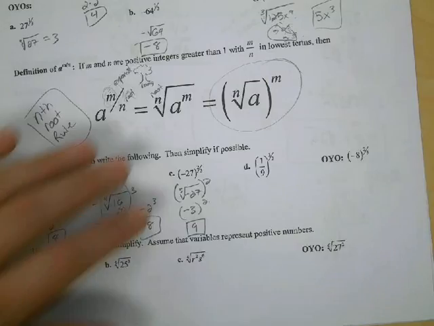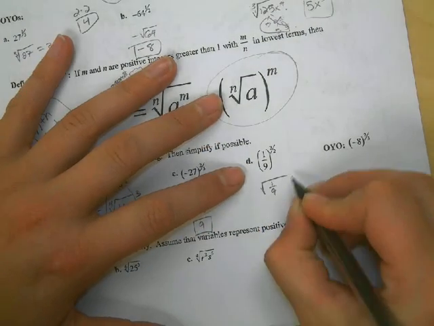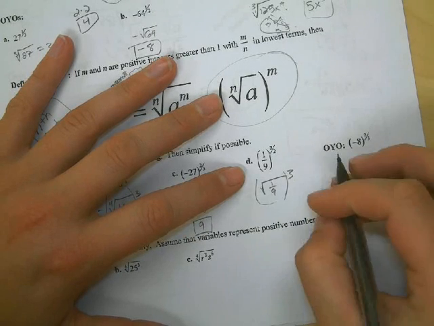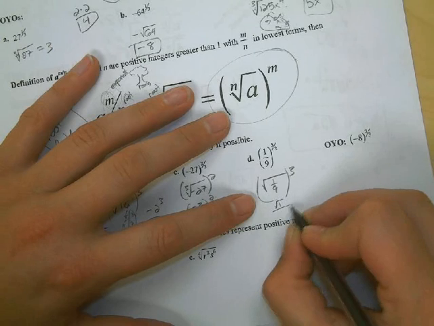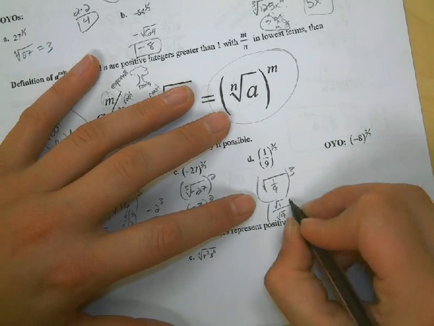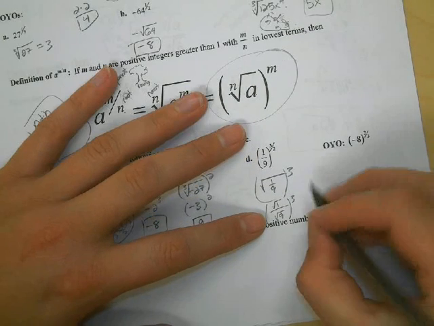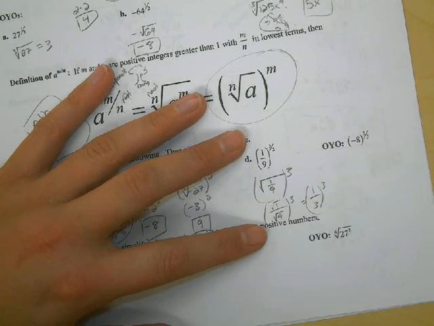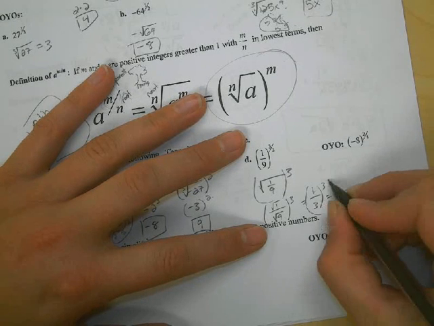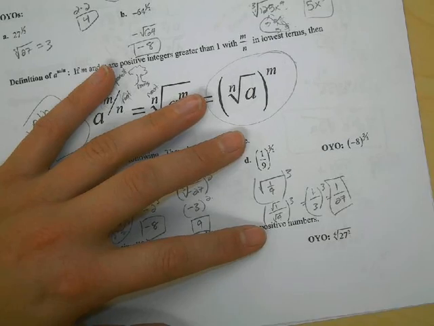Okay, if it's a fraction, you do the same thing. Square root of 1 over 9 to the third power. All right, remember, anytime you have a fraction, we can split that thing apart. We talked about this in 10.3. I can split it apart. Square root of 1 is just 1. Square root of 9 is 3. Still to the third power. 1 cubed is 1, and 3 cubed is 27. Alright, just work through it piece by piece.